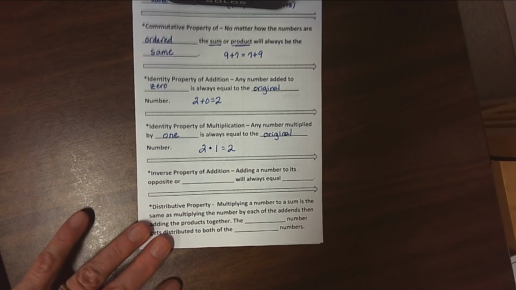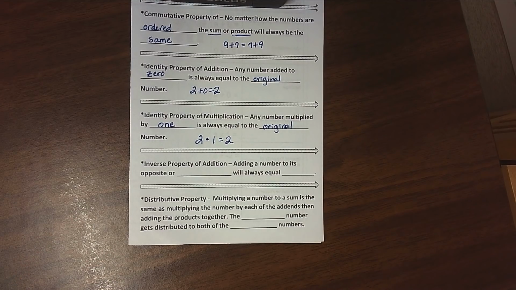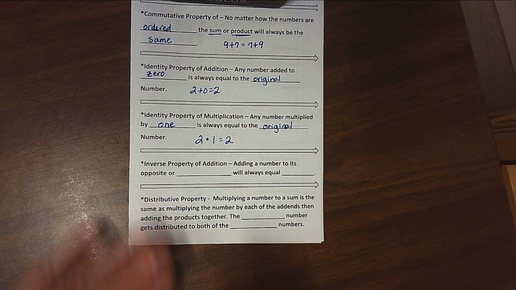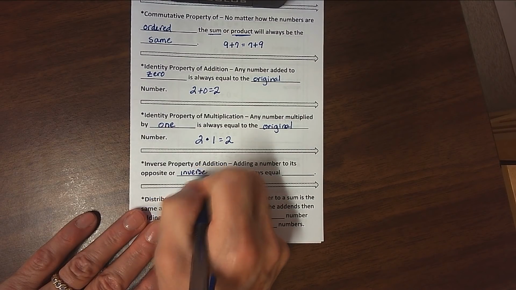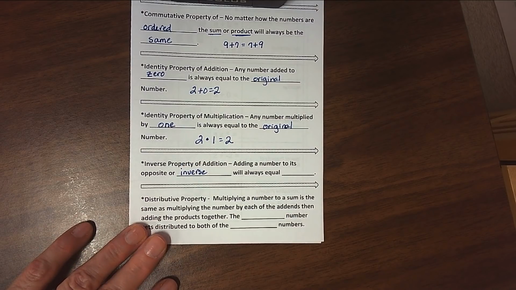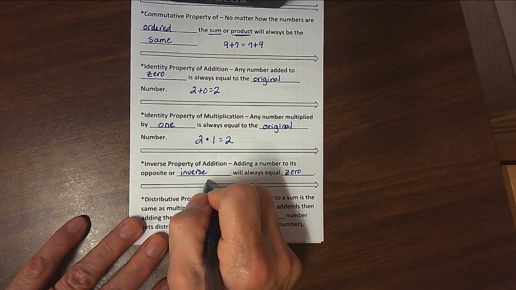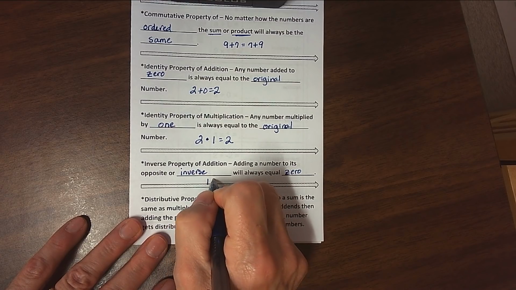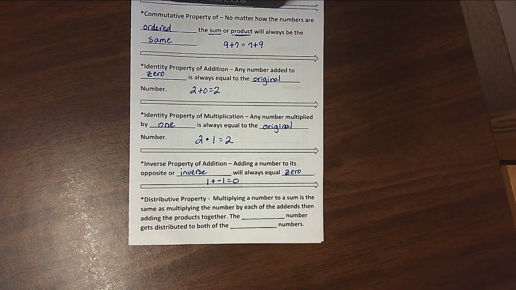Now, the inverse property of addition, we've been using this with solving our algebraic equations. And this says that adding a number to its opposite or inverse, remember inverse is just a synonym for opposite, will always equal 0. In other words, if we have 1 and we add a -1 or we subtract 1, we'll get 0. So if we add a number to its opposite, we're going to get 0.